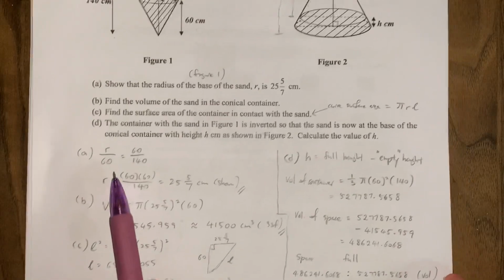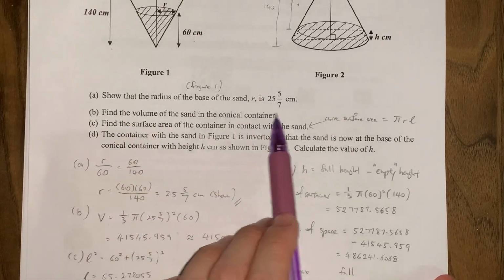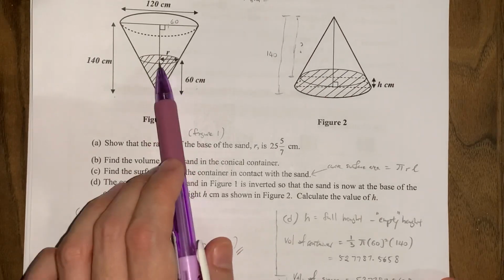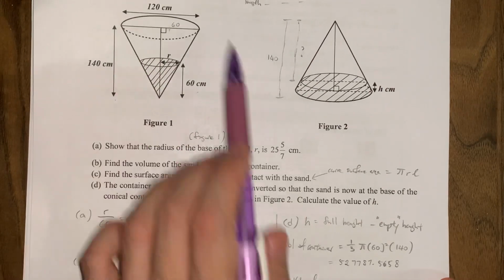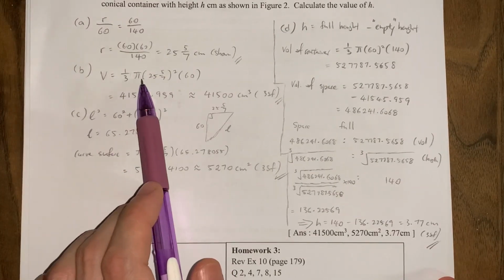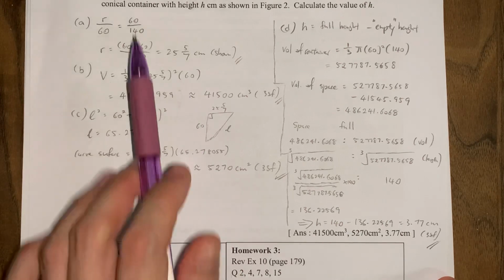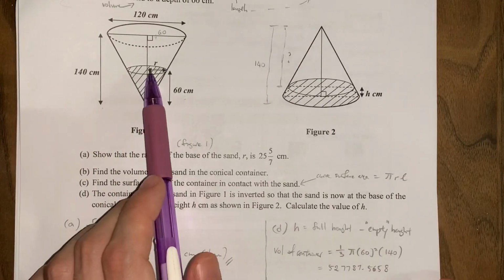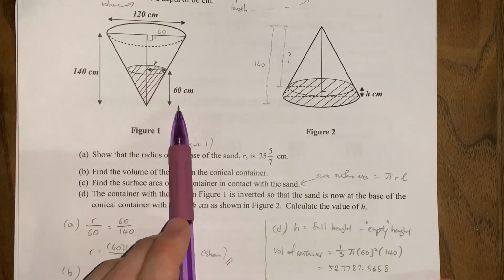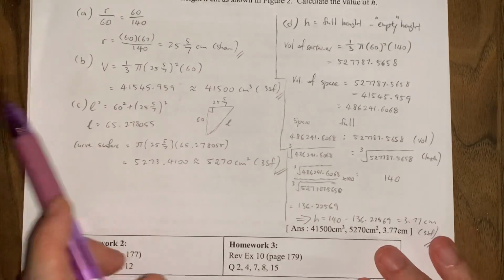Okay. After that, I need to find the volume of the sand. Now this is the sand, right? It's clearly in the form of a cone, and all the numbers I have, I just found the radius here. So the volume of a cone is 1/3 pi r squared times the height. So you can see that it's 1/3 times pi r squared, this is the r squared, times the height, 60. So that's where all the numbers come in.